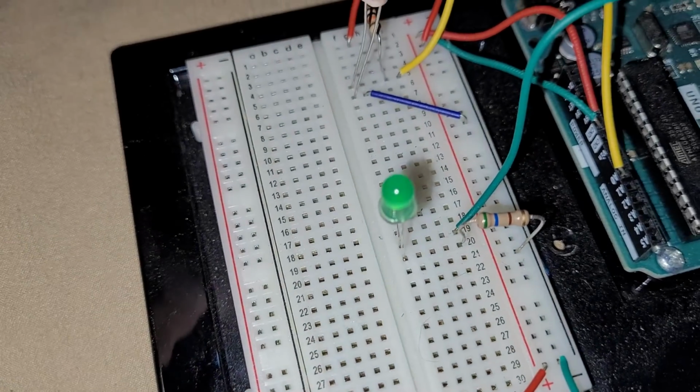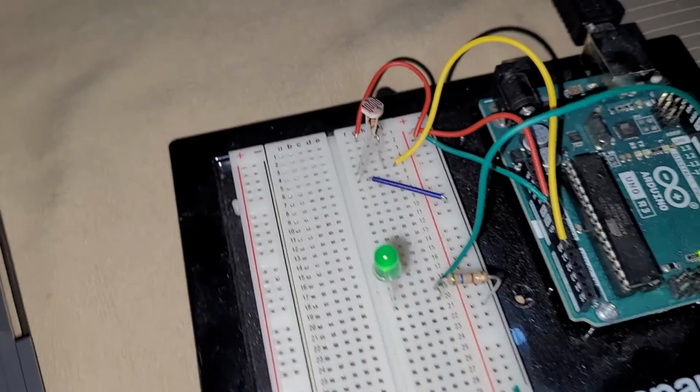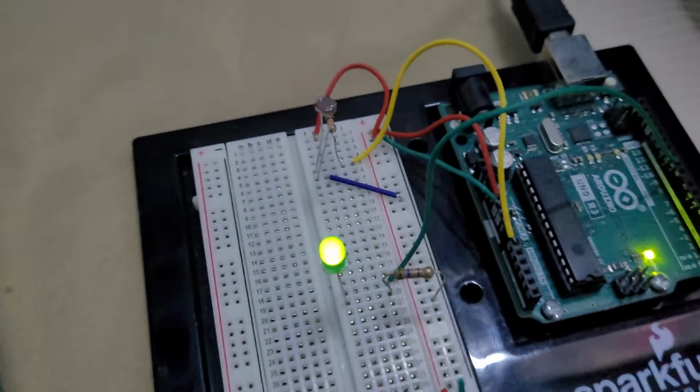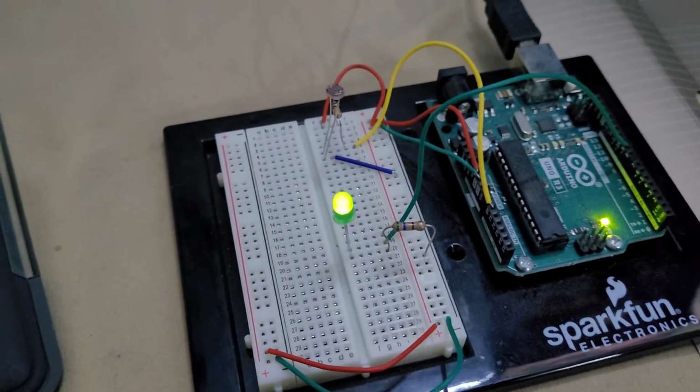Comes on, turns off, because we're getting light. And this is my Circ, and then it turns on more. There we go. This is my Circ 09C attempt.